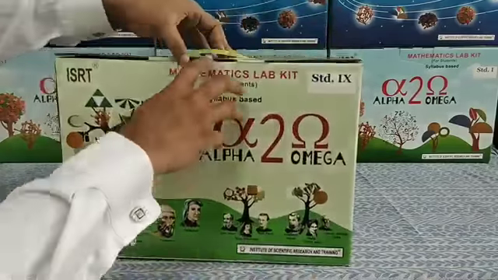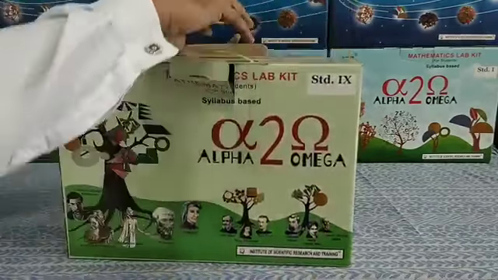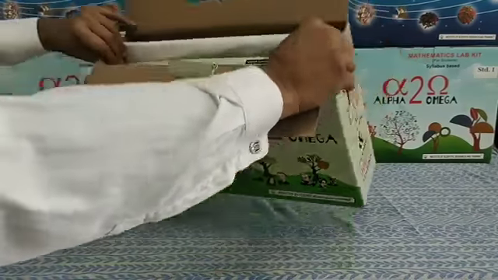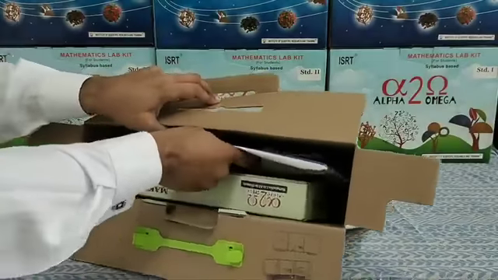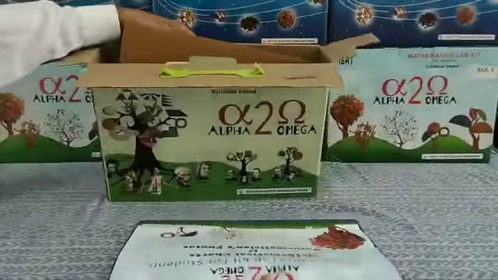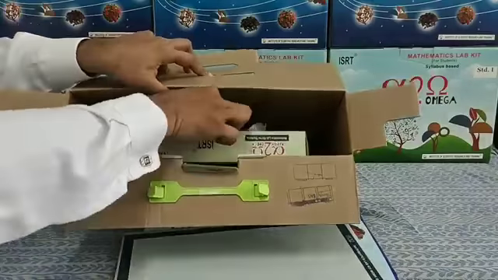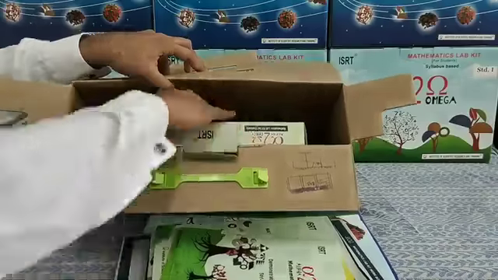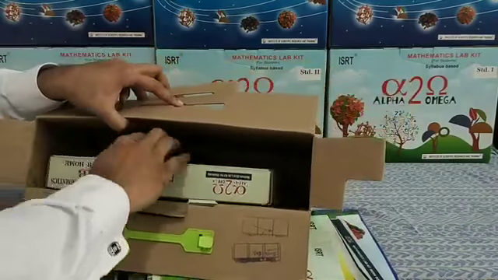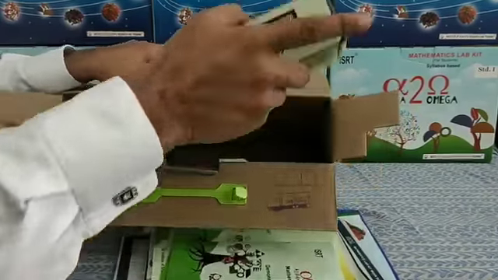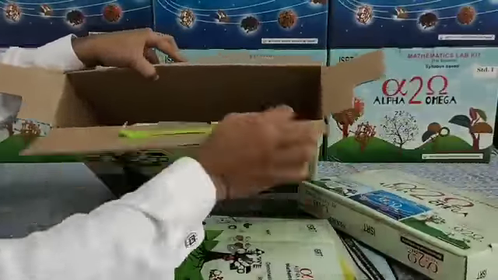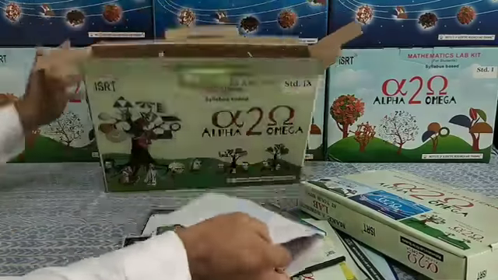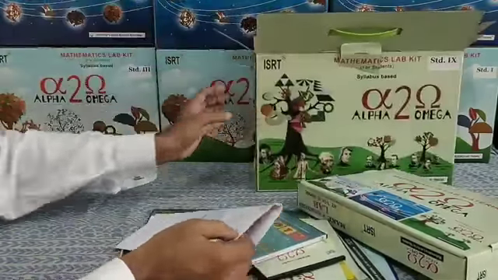Now let us slowly unbox this video series, the box. So let us bring out all the materials now. The materials we can see: two packets, two envelopes, two books, two CDs, and the material box. We have a catalog, videos, video CDs, and let us see one by one.